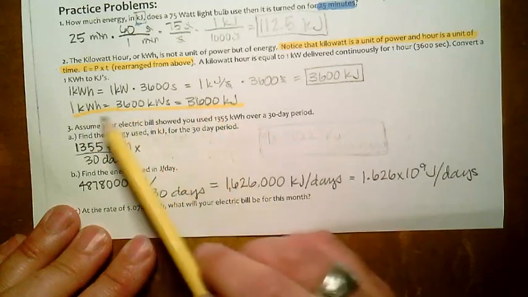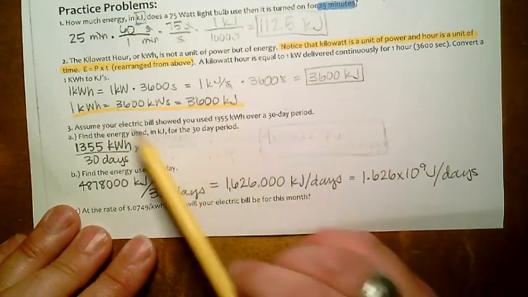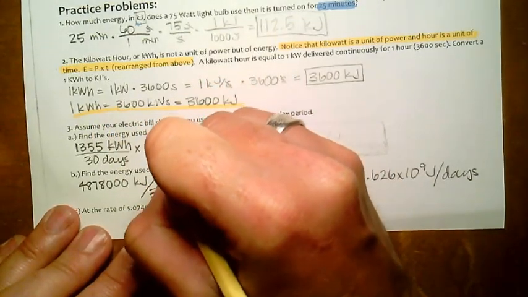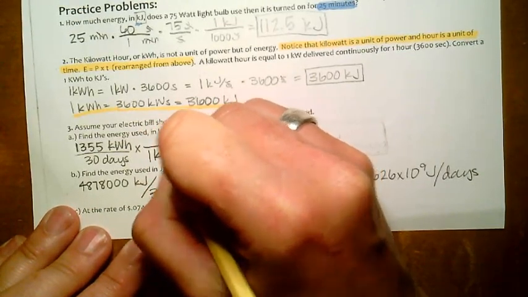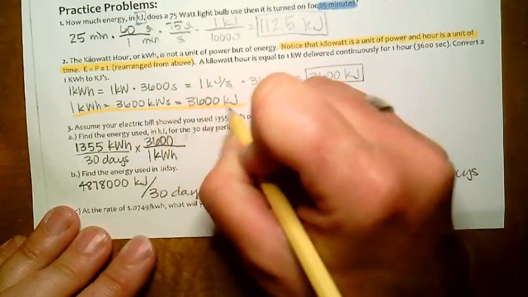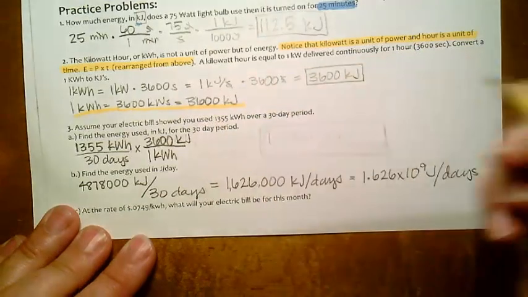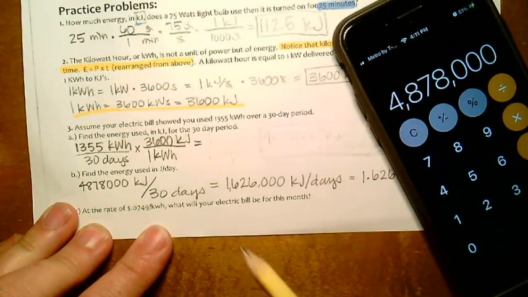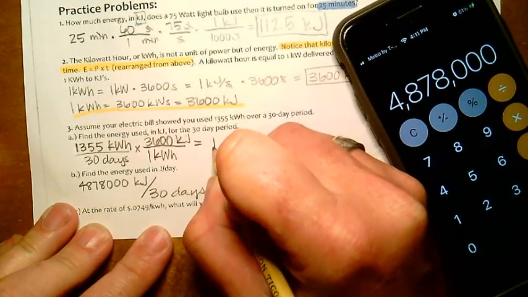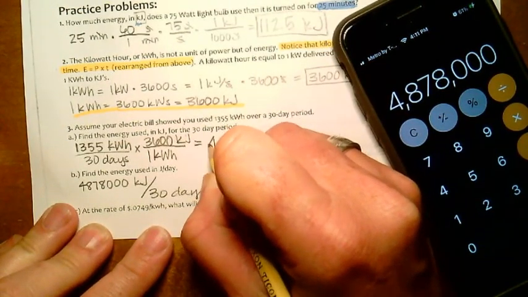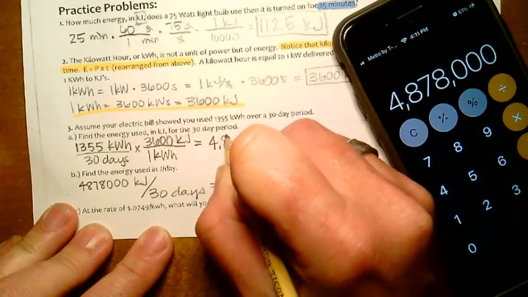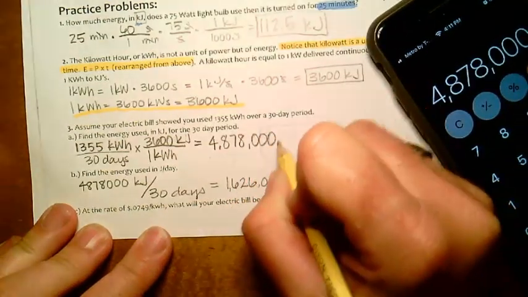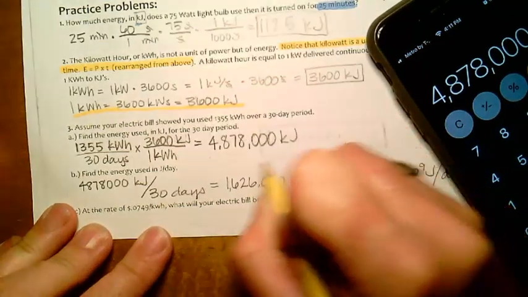Well, our equivalency is set up here, and we could just switch this out. We've got kilowatt hour, so we know that 1 kilowatt hour is equal to 3,600 kilojoules. And all right, so a little bit of math magic there. And obviously I was ready for this. So we've got 4,878,000 kilojoules for the 30 days.